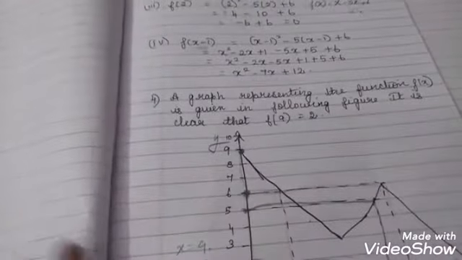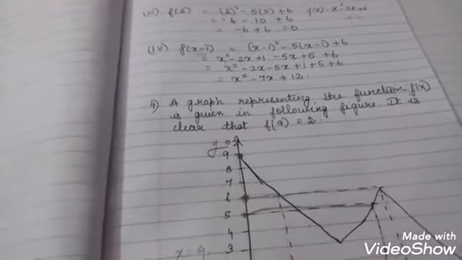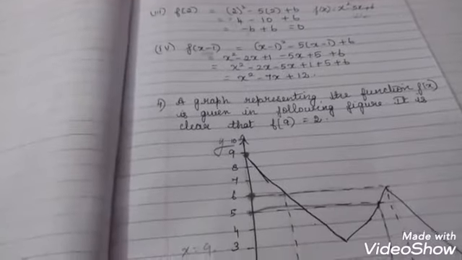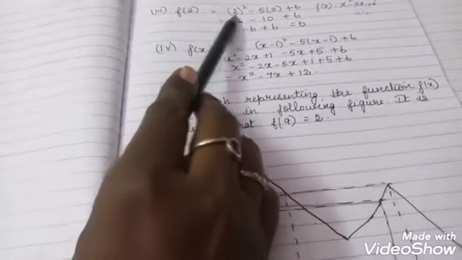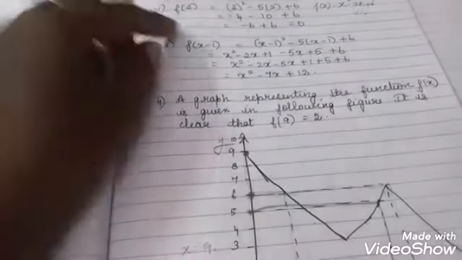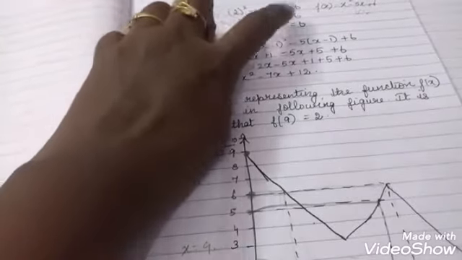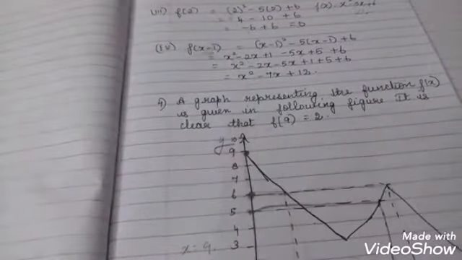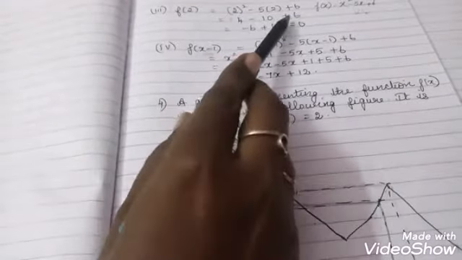Now we'll go over to the third subdivision here. So what's the third subdivision? You'll have to find out f of 2. So what is f of 2 equal to? Again substitute in this equation, x squared minus 5x plus 6. f of 2 is equal to (2) the whole squared minus 5 into 2 plus 6 you will get here. So what is (2) the whole squared equal to? It's nothing but 4 minus 10 plus 6.